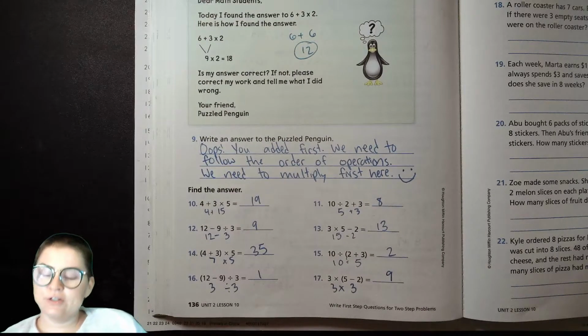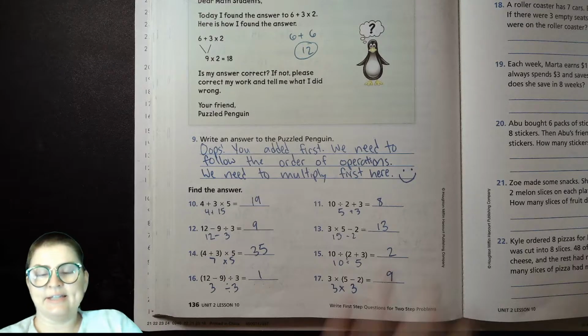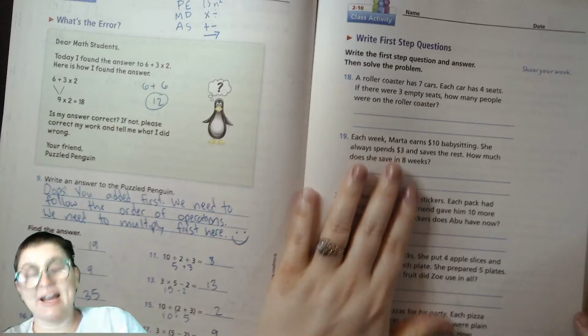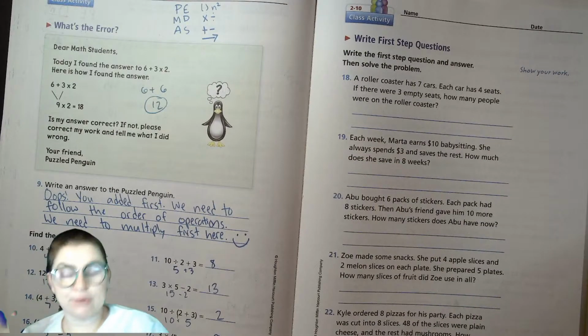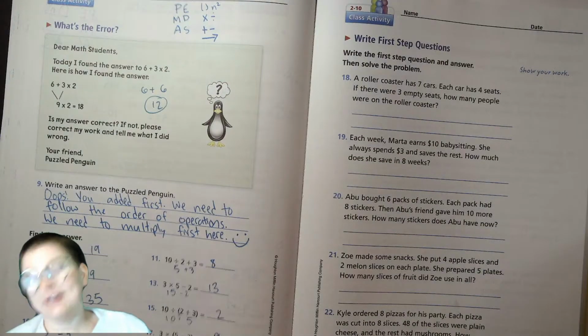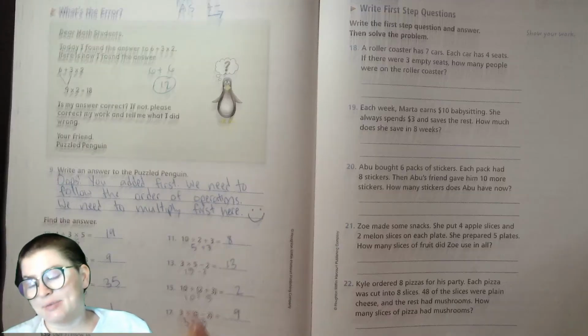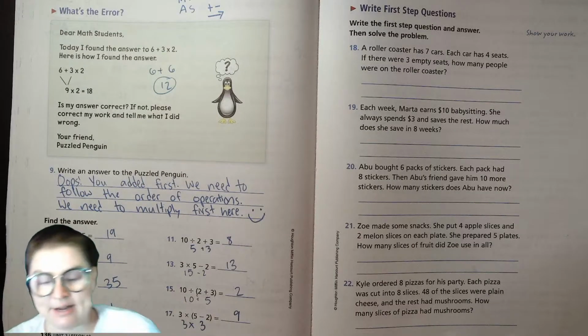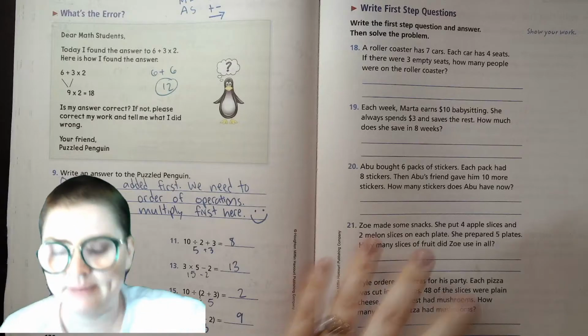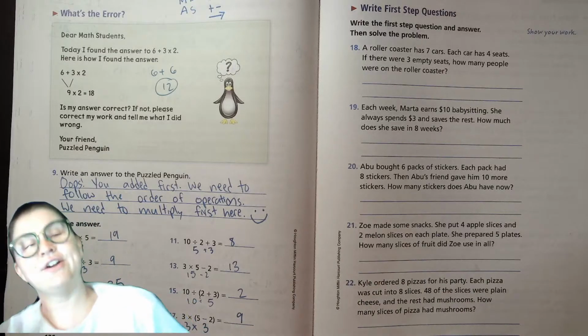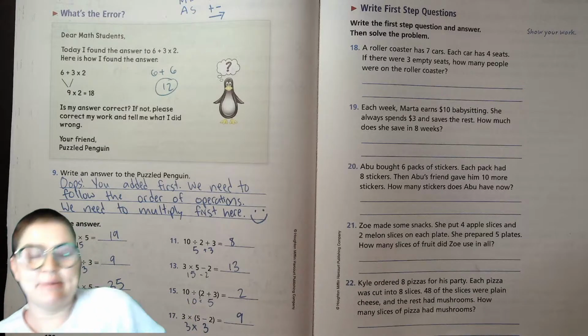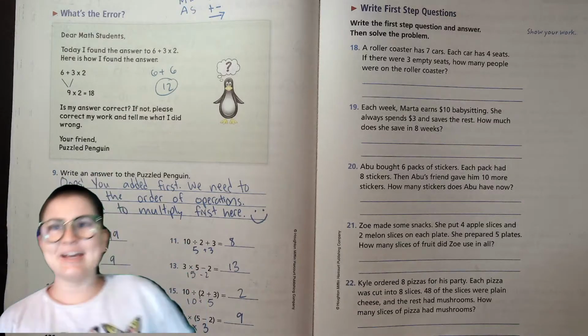So hopefully you're starting to get the hang of this. Now we're going to move into some word problems. So first we're going to have to identify the first step problem. So that's often like basically finding out what's in the parentheses before you do something else to that number. Sometimes it's not very obvious, but you have to just get into the habit of thinking about it, okay?